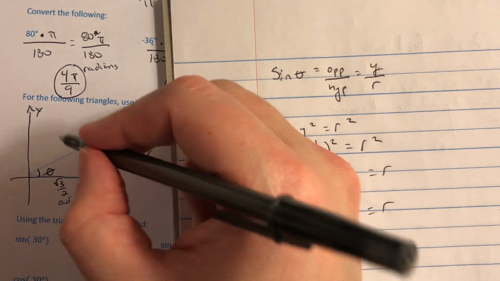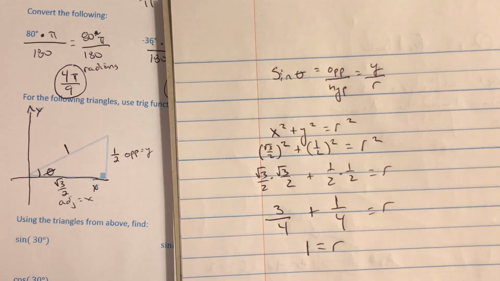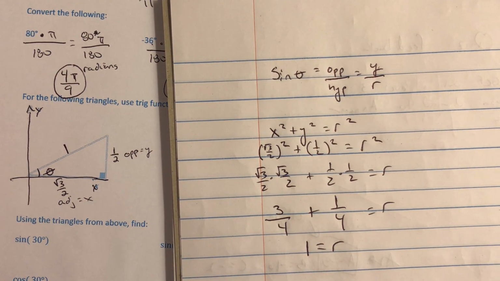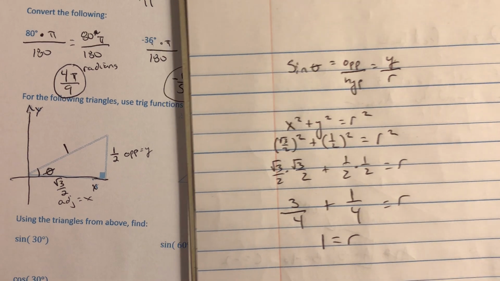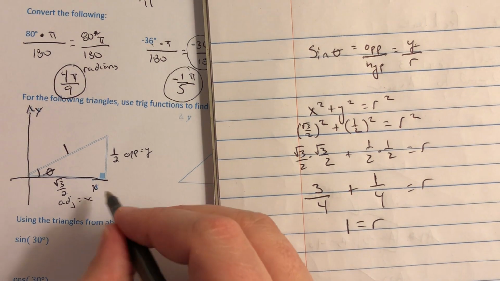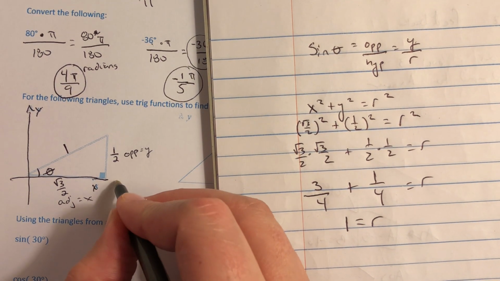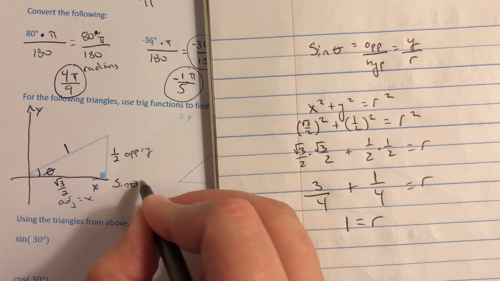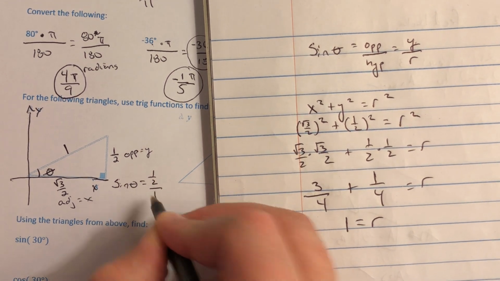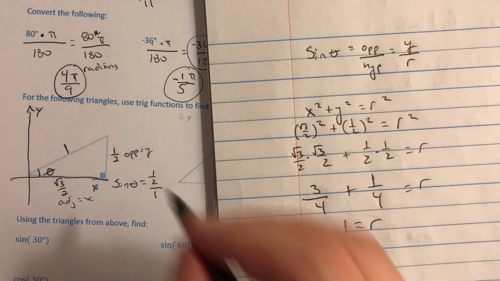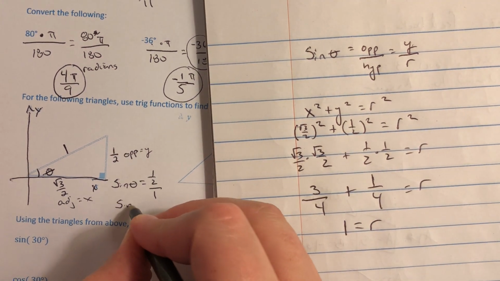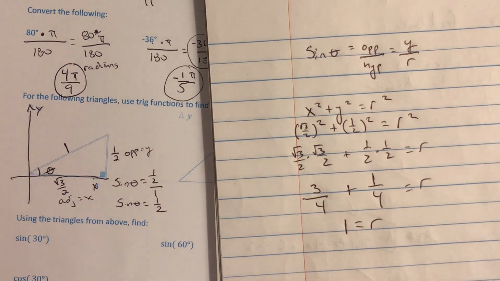So the radius of this diagram is 1, which makes finding the sine value very, very nice. So now when I go to find the sine value, we know that sine of this theta is 1/2 over 1. Well, anything divided by 1 is just itself. So the sine of this theta is just 1/2.